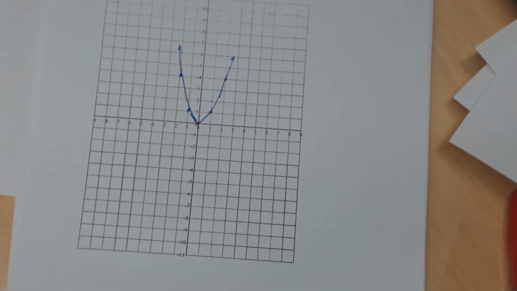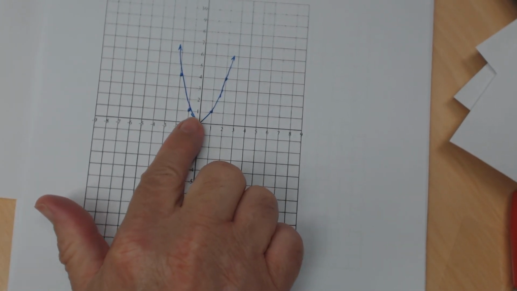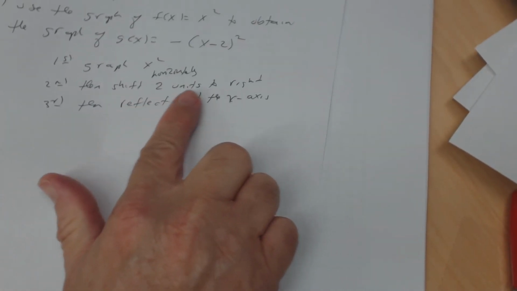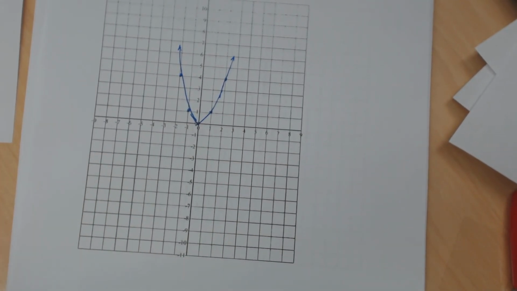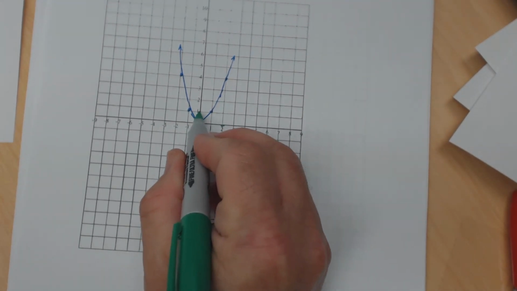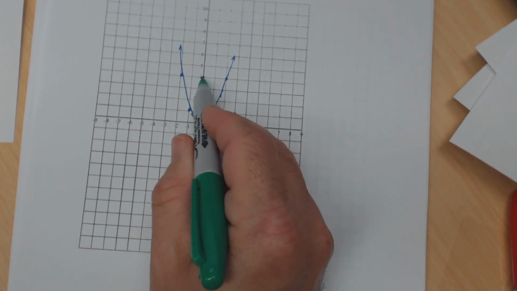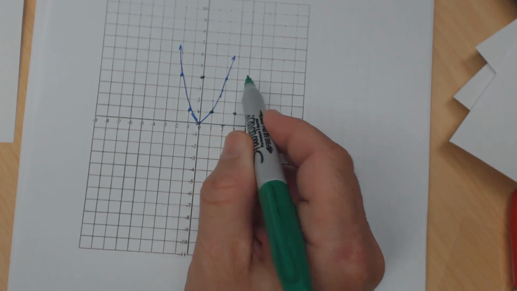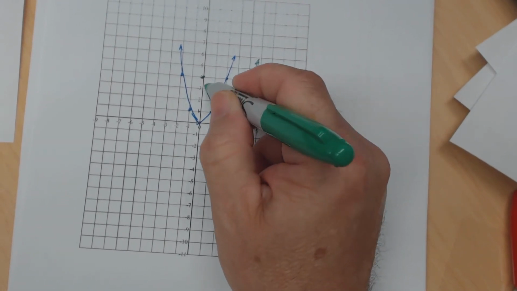Then remember, shift to the right 2 units. So you can shift horizontally to the right 2 units. Let's do that with green. So you can go 2 units. And so there's the green.